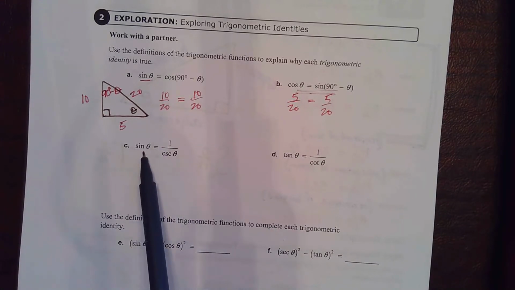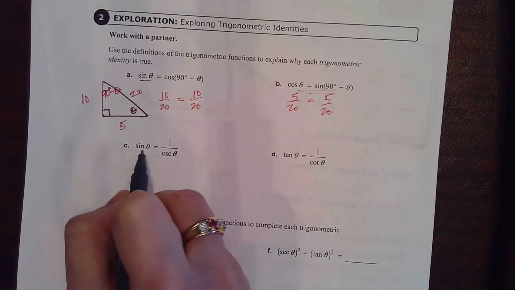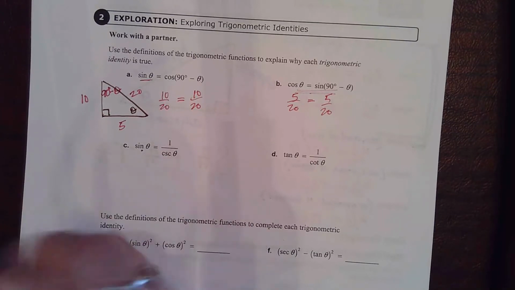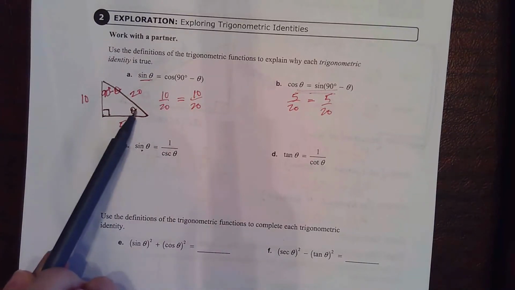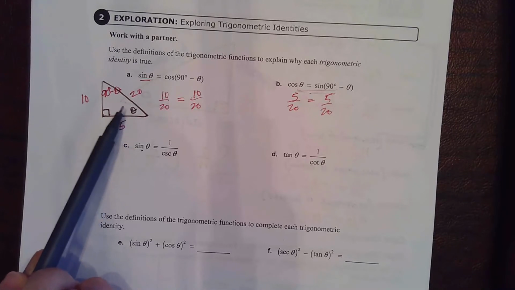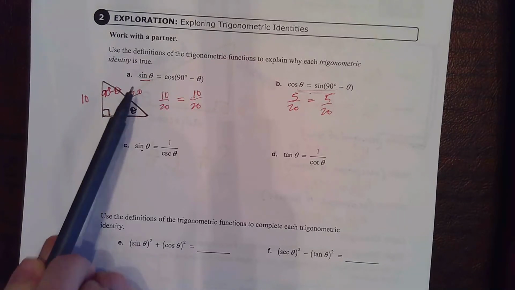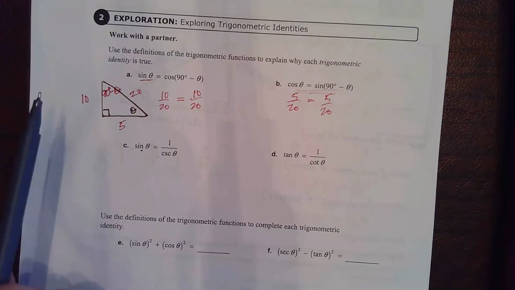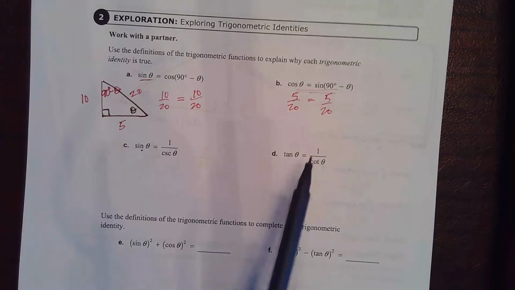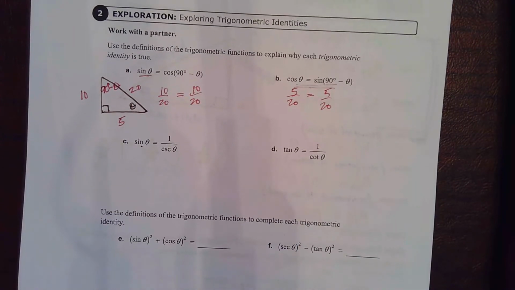If sine is opposite over hypotenuse, cosecant would be the reciprocal of it. So if I wanted to do cosecant of theta, instead of doing opposite over hypotenuse, I would do hypotenuse over opposite. So it's literally just taking the reciprocal. And that's what that is too, except dealing with tangent.